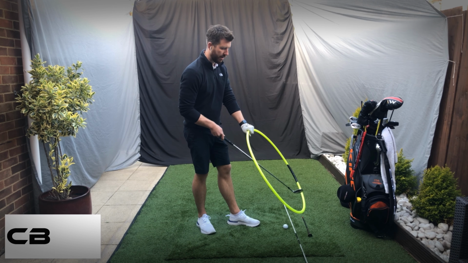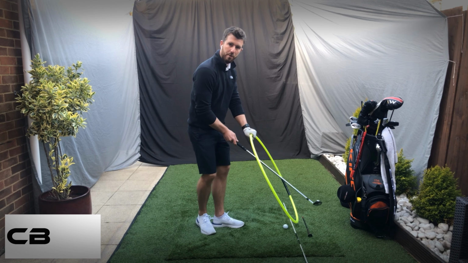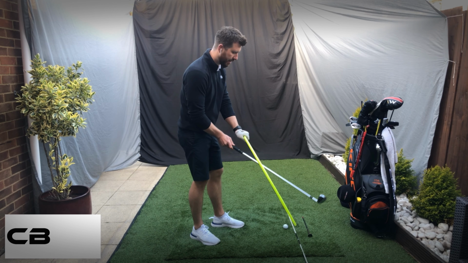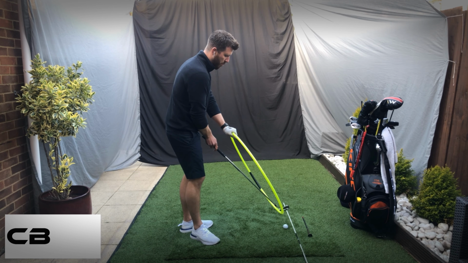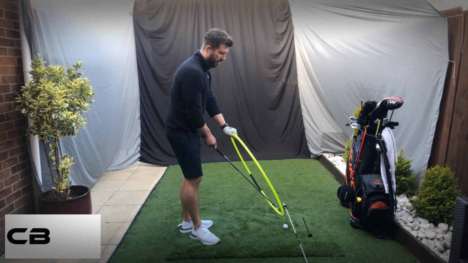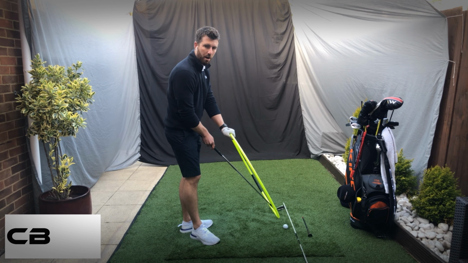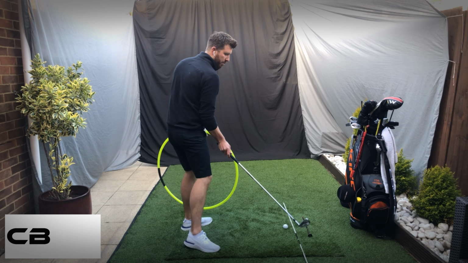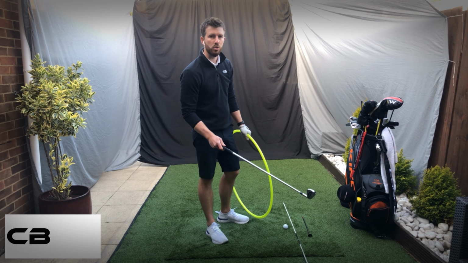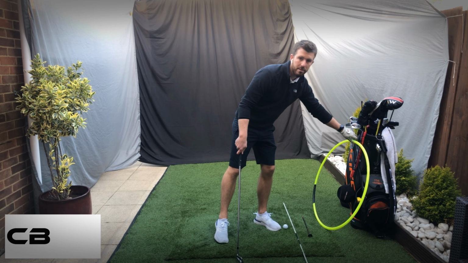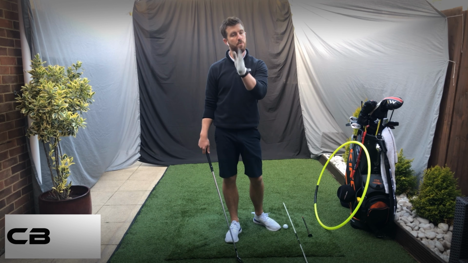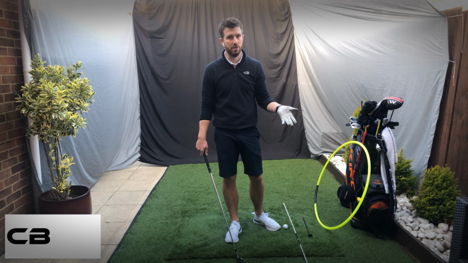Remember, open to the target. But for a fade, the club face needs to be more open to the path, but closed to the target. So if it's open to the path, I can afford to swing a bit more left, have a bit less closure on the club face, and get a more consistent flight for some of you.